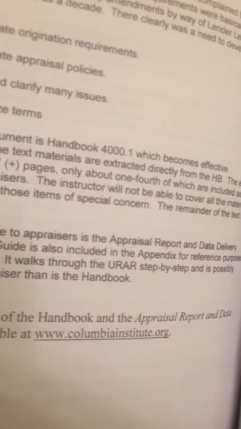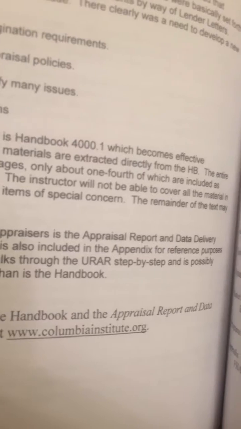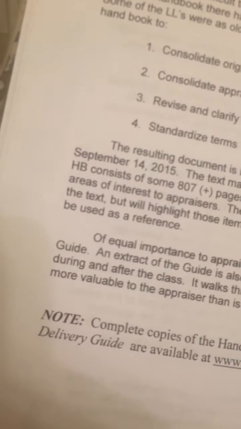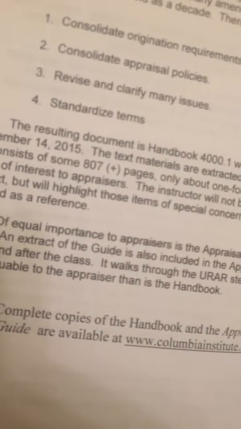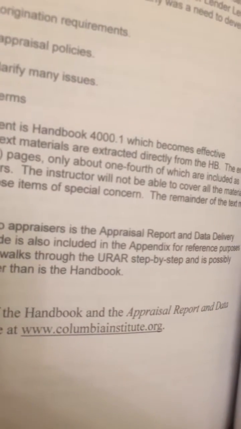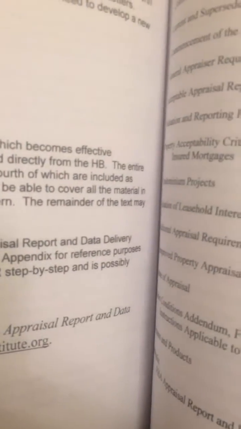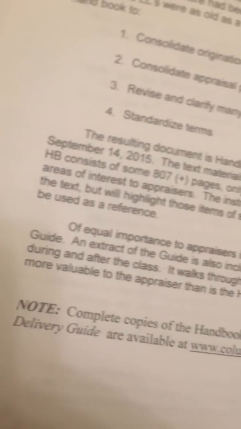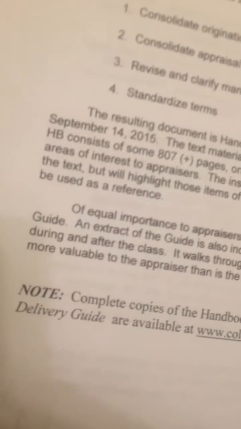The instructor will not be able to cover all the material in the text, but will highlight those items of special concern. The remainder of the text may be used as a reference.